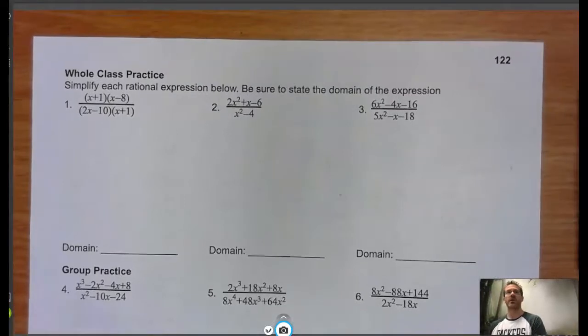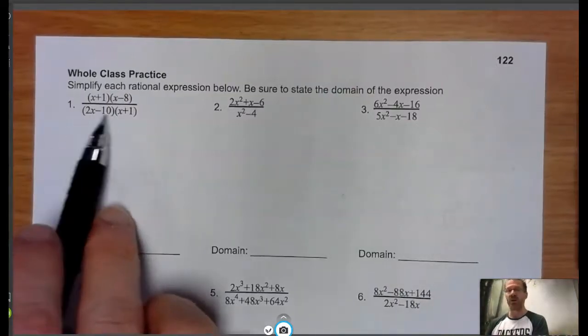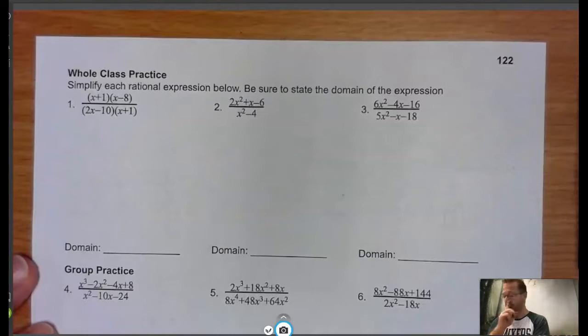All right, so now, if we look at problem 1, notice it's already factored for us. So we basically get to skip steps 1 and 2 and go right to step 3, which is, okay, let's think about our working domain. In our working domain, we want to look at each factor and set those equal to 0.